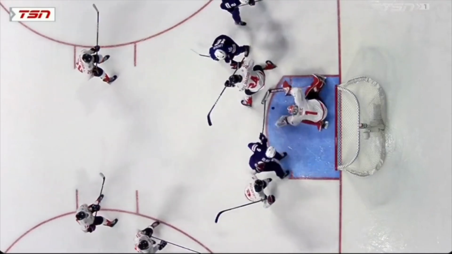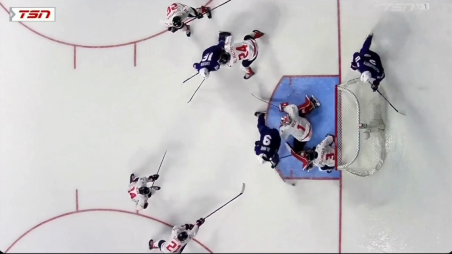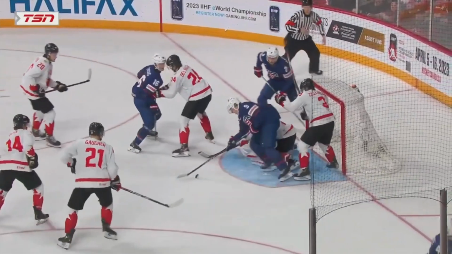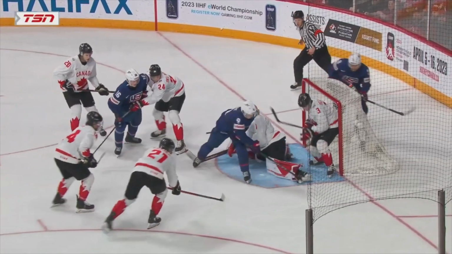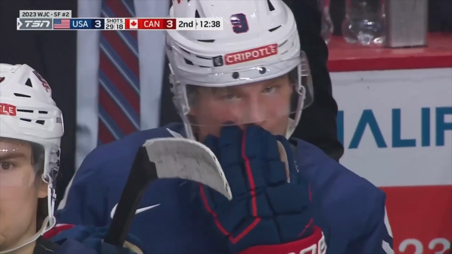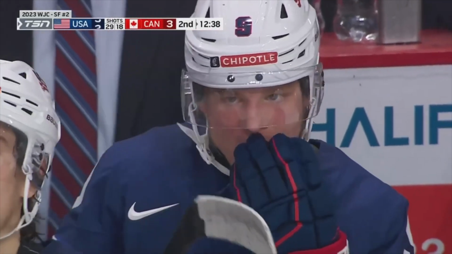Now, in the NHL, I think this goal would probably count. But the IIHF seems to be much more strict with their rules, and he definitely makes contact. And so if you're going to be very black or white about it, this is probably the right call. Either way, this was a heartbreaking call for the US. This would have tied the game during a time where things were going against them.